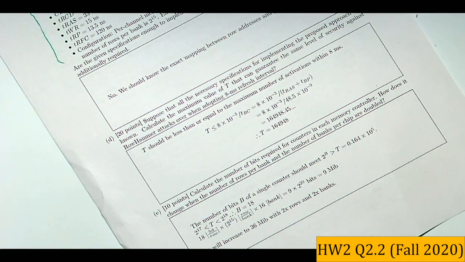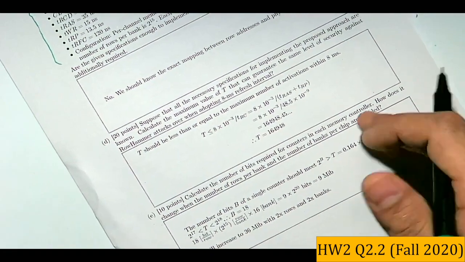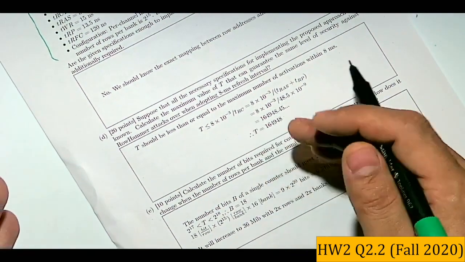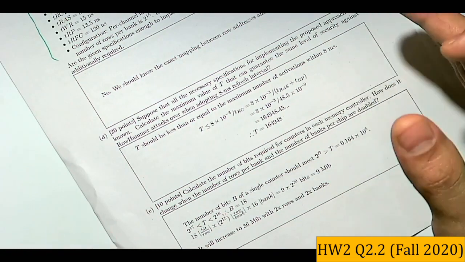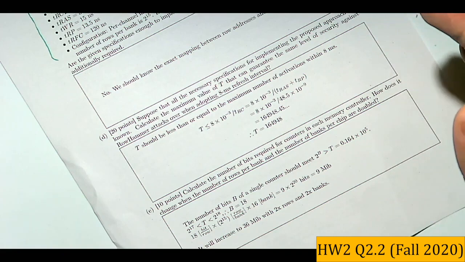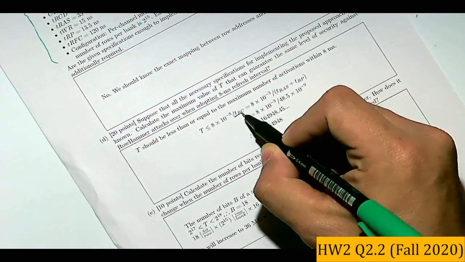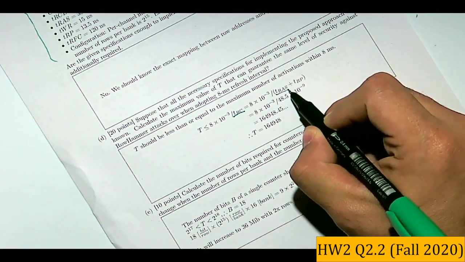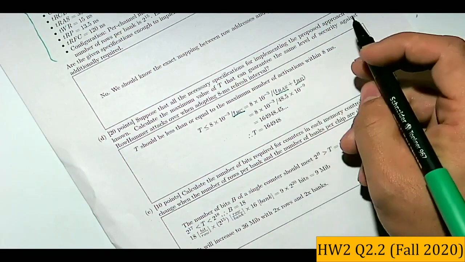But in theory, we can bound the maximum number of activations in 8 milliseconds using the row cycle latency, which is the sum of tRAS plus tRP.